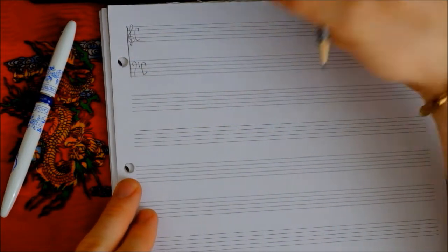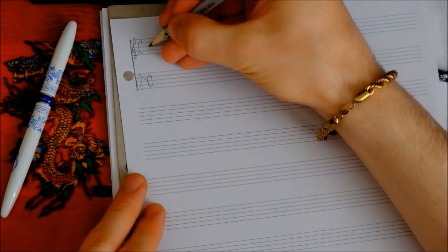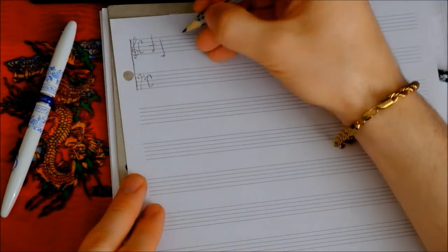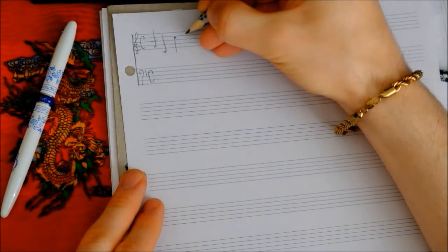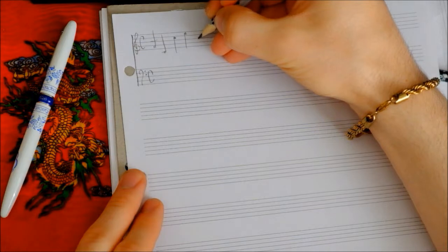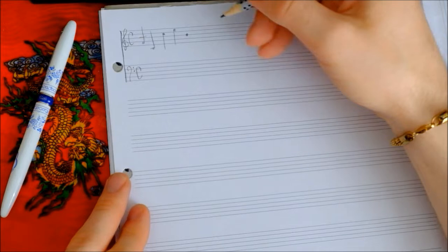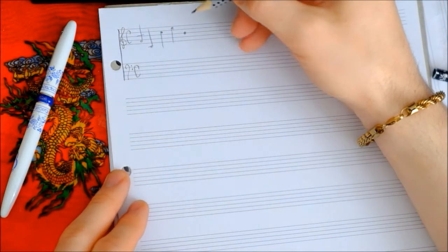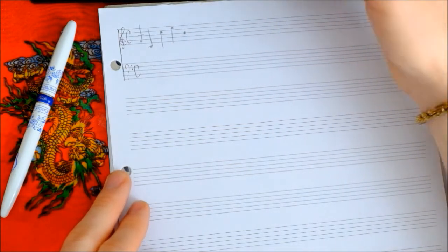It's up to you. And if we're writing notes below this middle line, then they're going to be pointing up. If we're writing notes above this middle line, then they're going to be pointing down. If we have a note on the middle line, then it's actually up to us which way it points. In terms of style, I would say point it down if the notes before it or after it are pointing down, but point it up if the notes around it are pointing up.